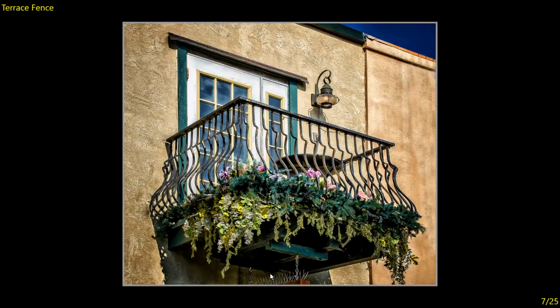Terrace Fence. I like the picture, but do you consider it a fence? Because if not, I'll disqualify it so it can be entered again. I don't want to give this one a low score. But if this to you is considered a fence, I'll score it.